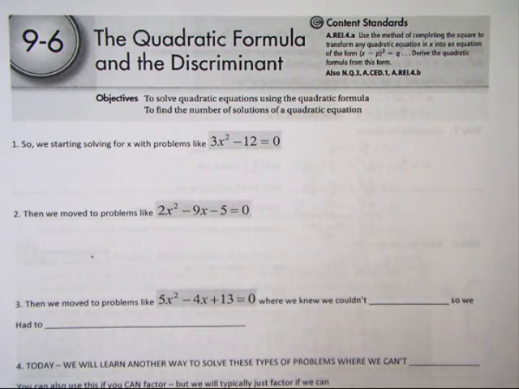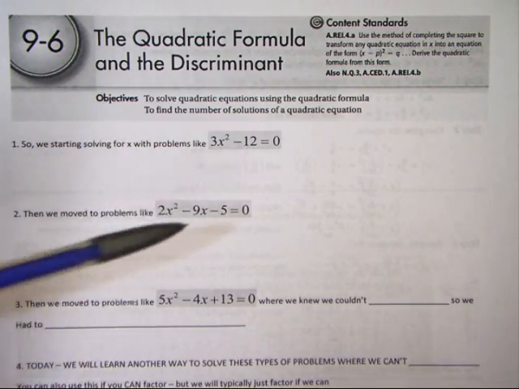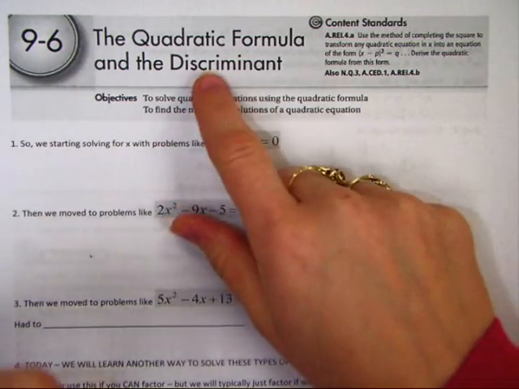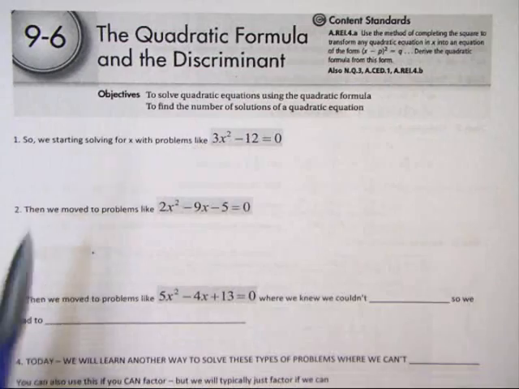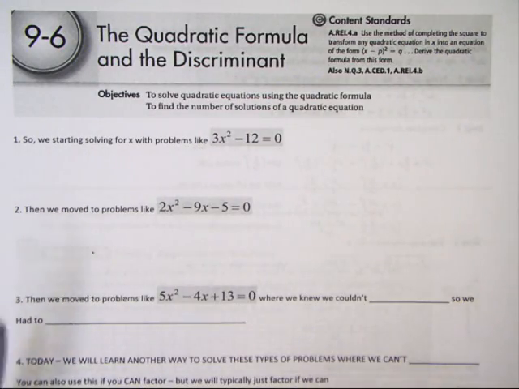In Chapter 9, Section 6, you're going to learn about this thing called the quadratic formula, and from the quadratic formula is also this item called the discriminant. You're going to learn how to solve quadratics today using this formula, but let's rewind just a little bit.